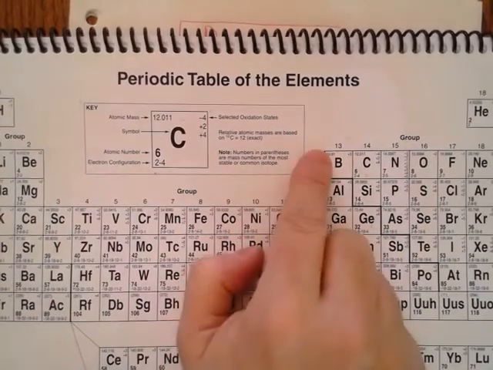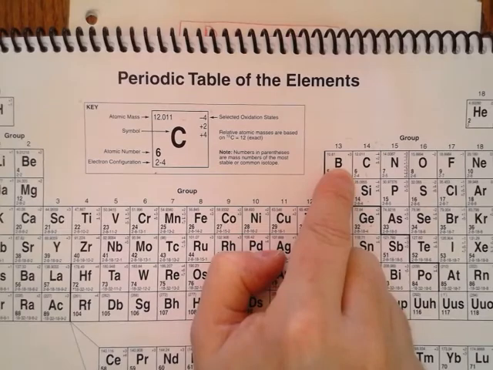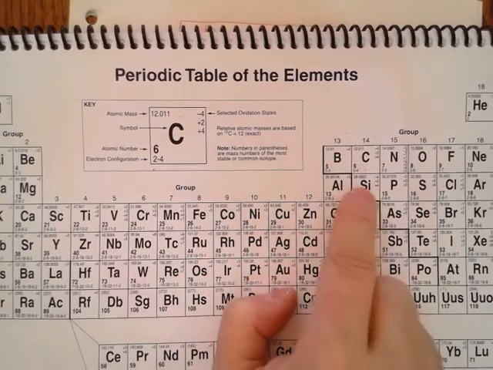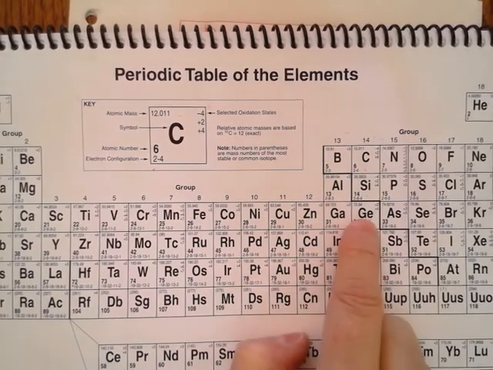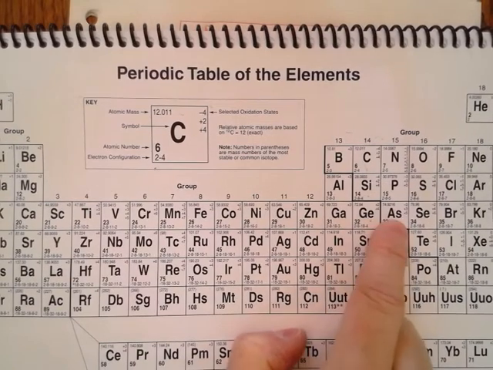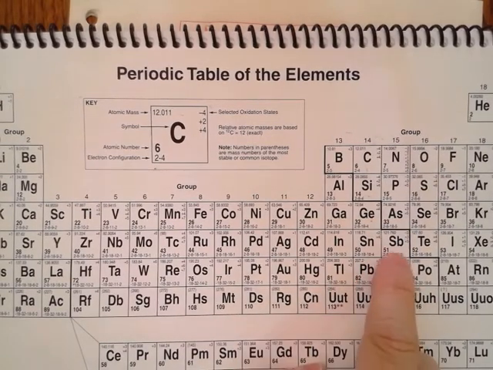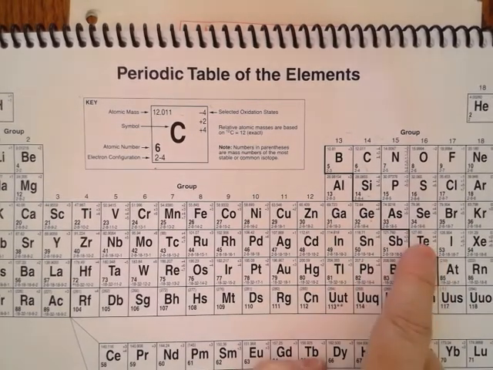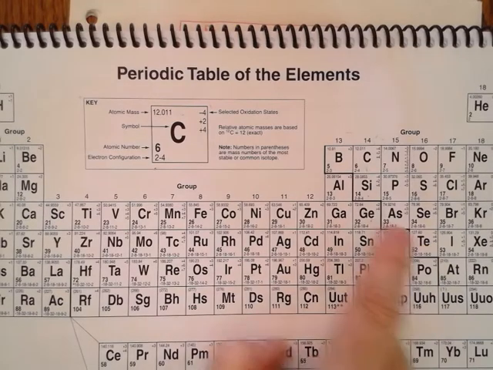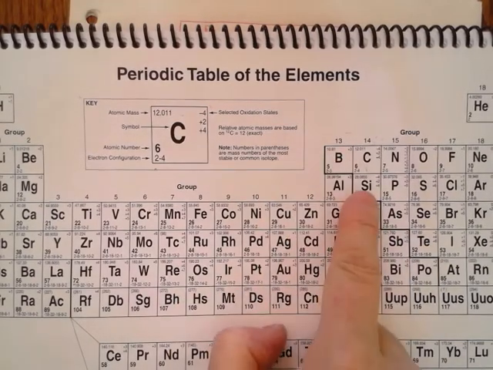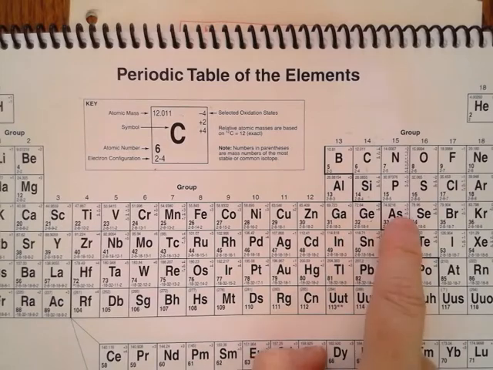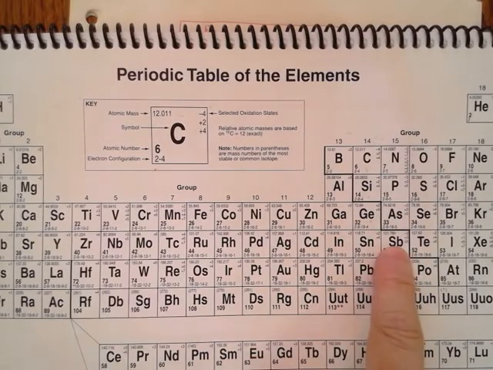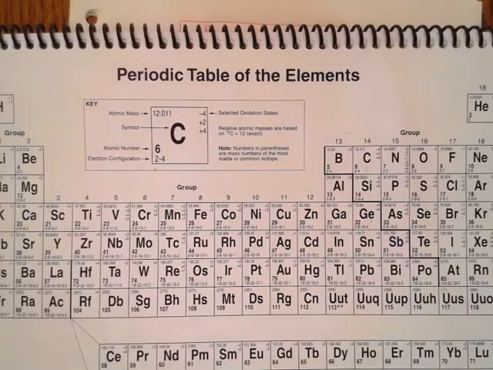As you can see, boron, letter B, is touching 2 lines. That is a metalloid. So is silicon. So is germanium. So is arsenic, antimony, and tellurium. So these 6 elements, B, Si, Ge, As, Sb, and Te, are metalloids.